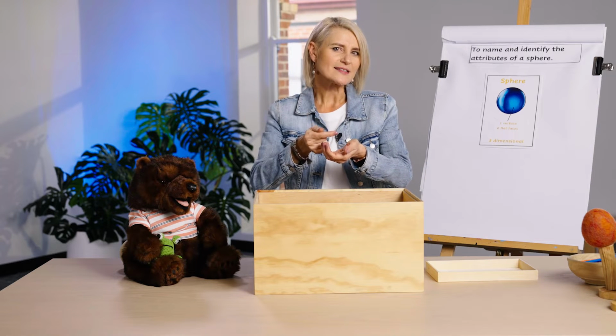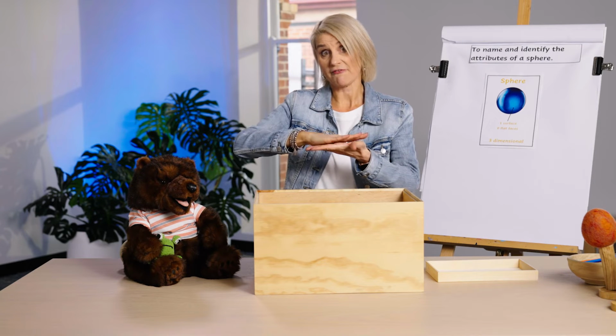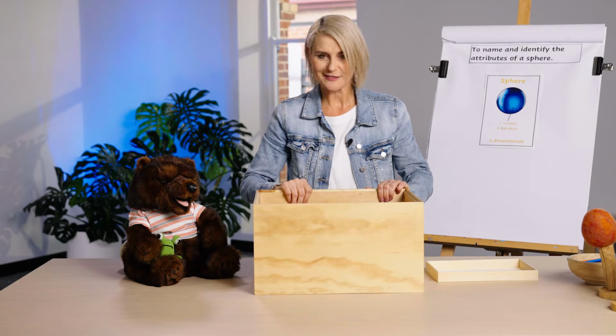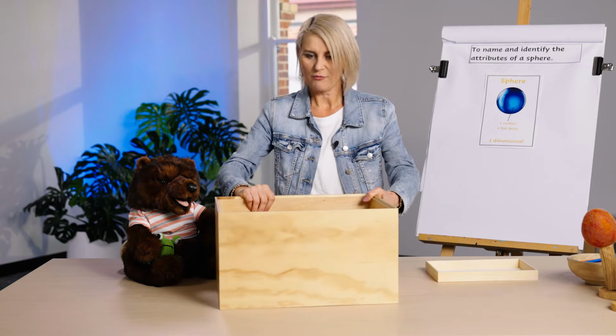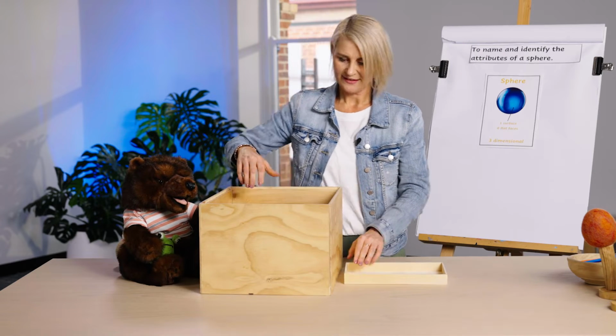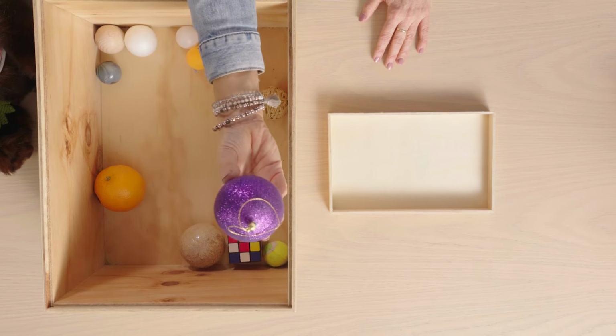Look at the surfaces and try to notice, is it a curved surface? Maybe a flat face? Does it have edges? Does it have corners? Lots to think about. Are you ready, Baby Bear? Are you ready, Frog? Are you ready, home learners? Let's have a look. I'll move the box here and I'm going to pull them out. Let's reach into our mystery box and let's have a look at the objects.